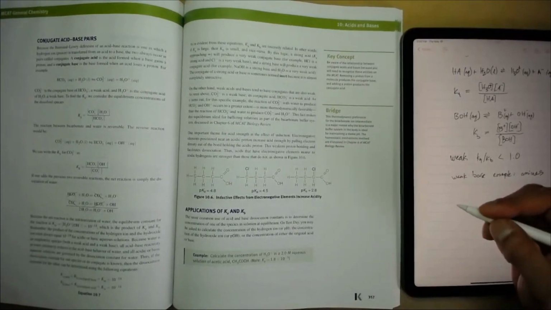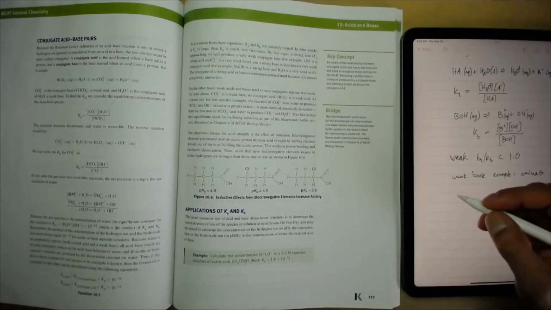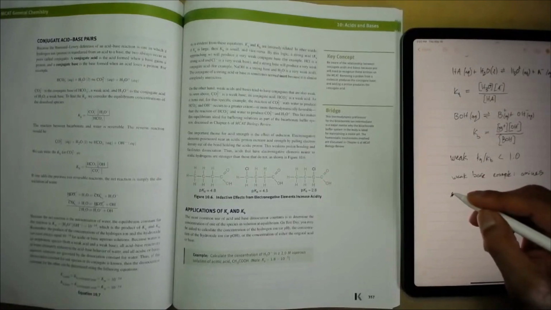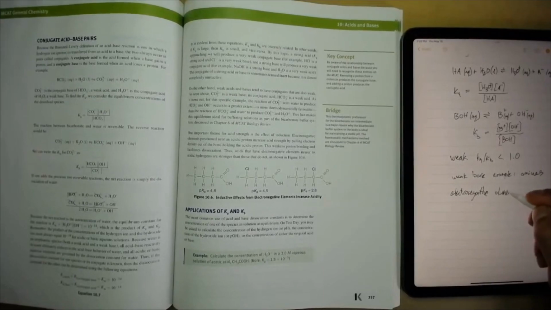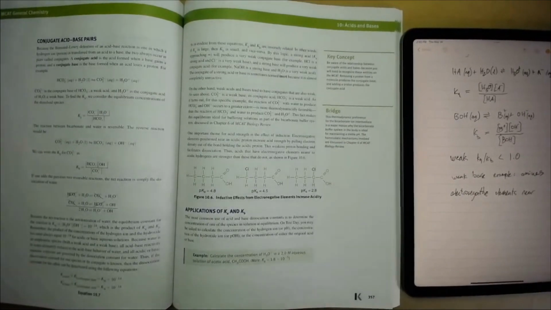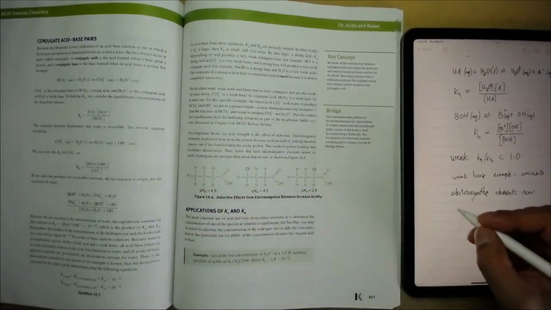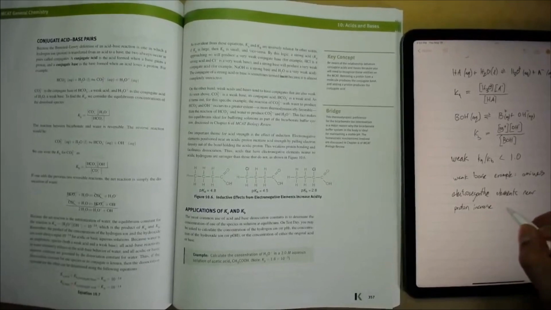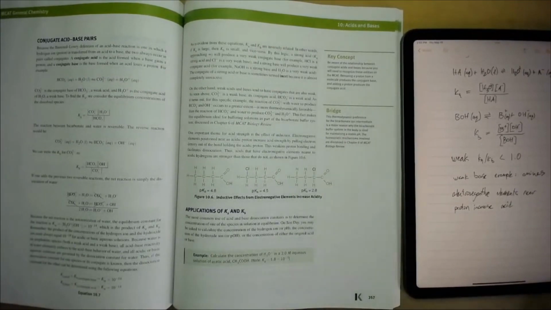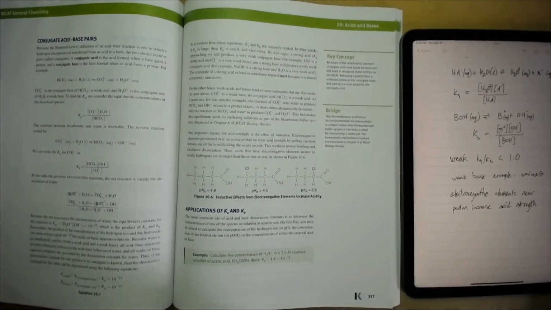No. I want to write down that electronegative elements near the proton increase acid strength, meaning they pull electrons, unshielding the proton.